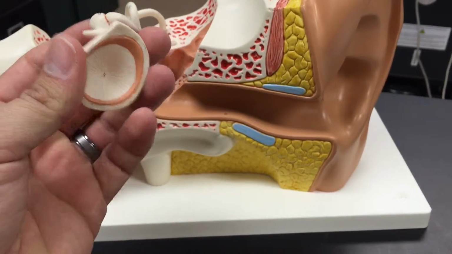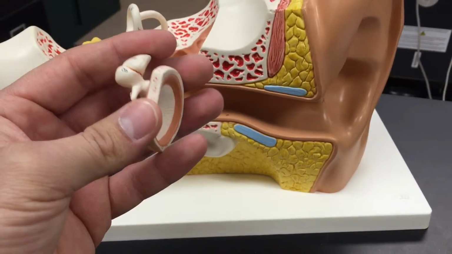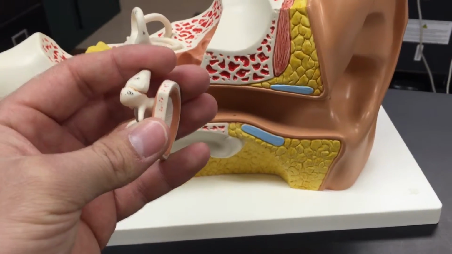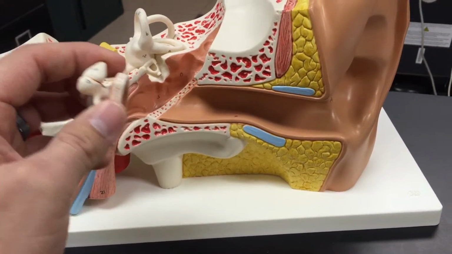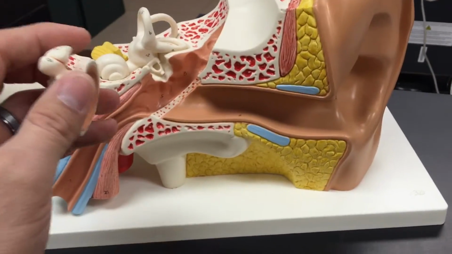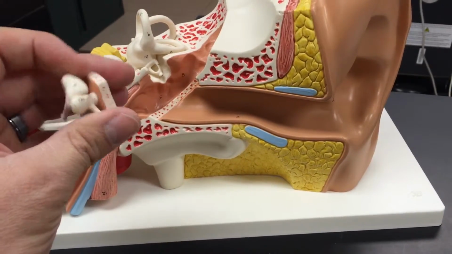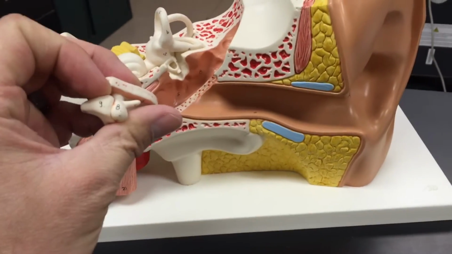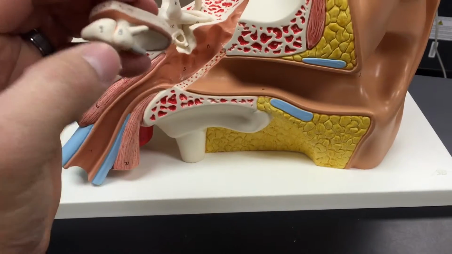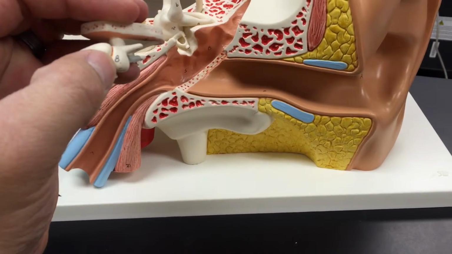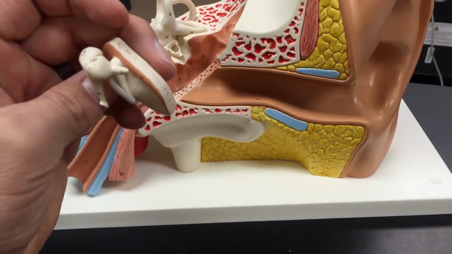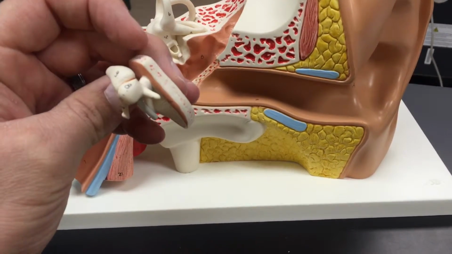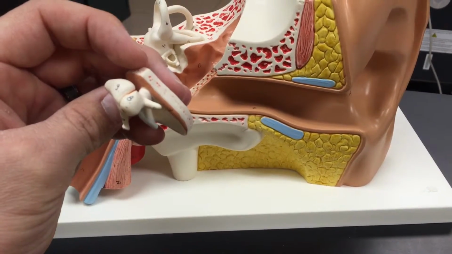Now, our eardrum or tympanic membrane is going to be connected to 3 bones that transmit sound waves towards our inner ear. What we have are the malleus, incus, and stapes. Now, the malleus is what number 8 here is illustrating, and it is the one that actually is attached to the inside of our eardrum.